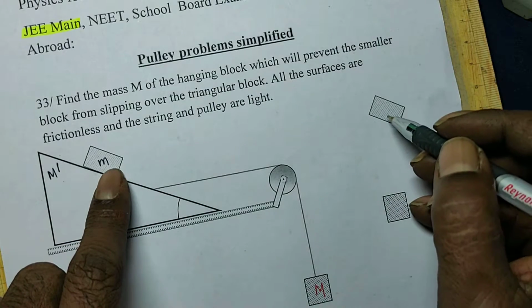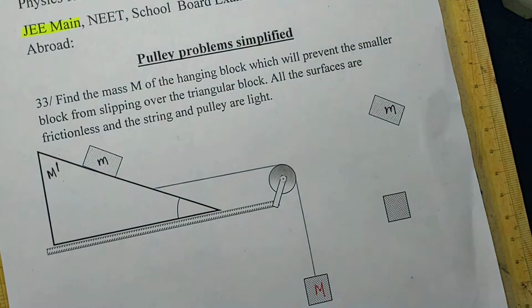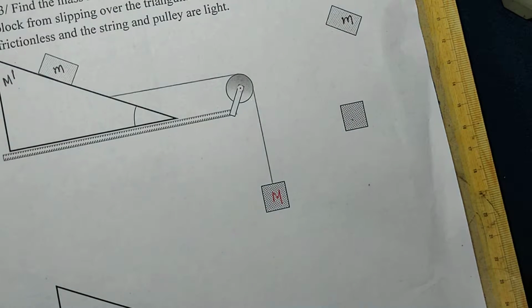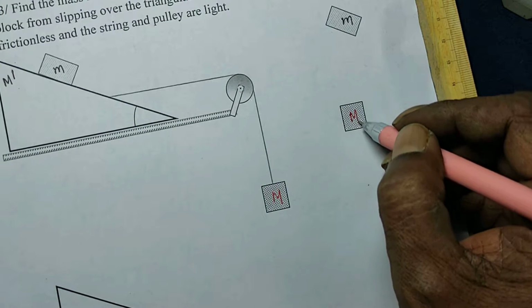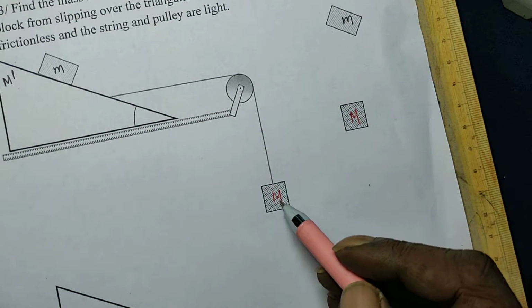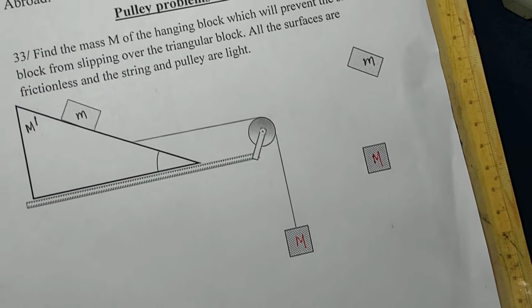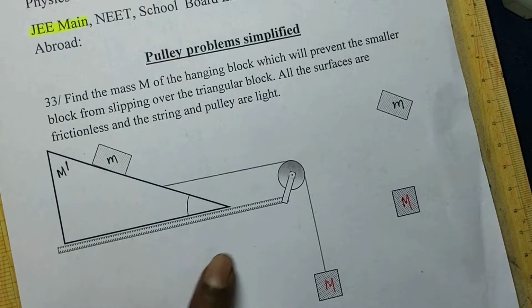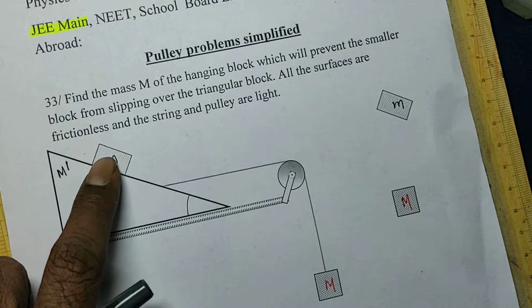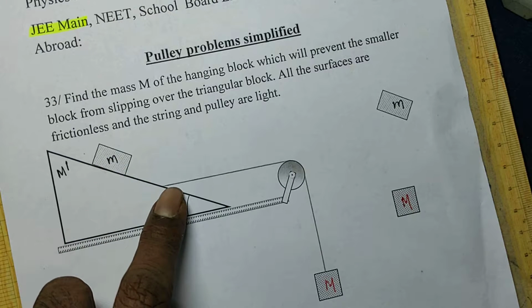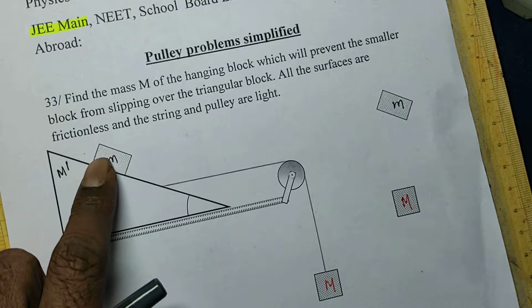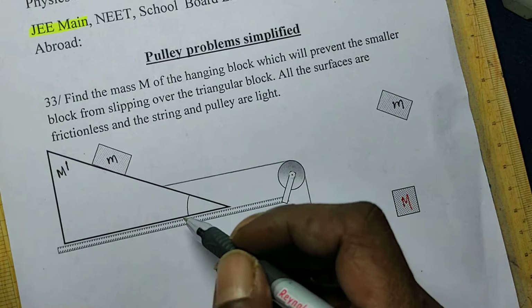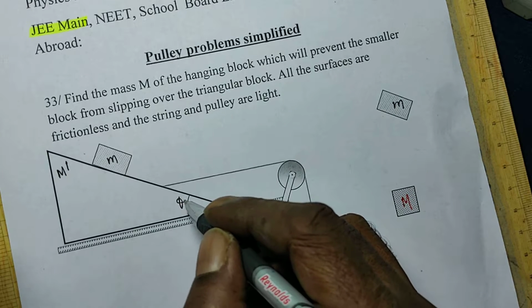I have shown it here to draw a free body diagram. Now what should be the value of this mass, so that this smaller block, kept on the wedge having mass M dash, will not slide down? This will be prevented from sliding down, and let this angle be equal to theta. Let me show it here.